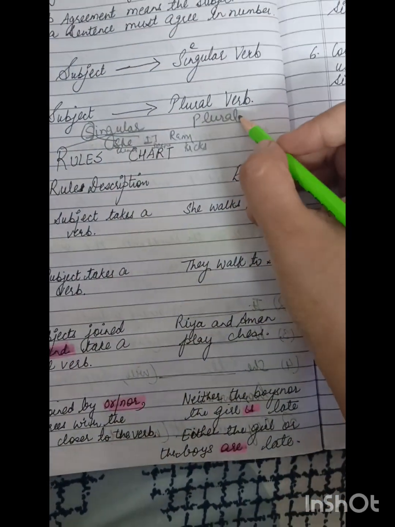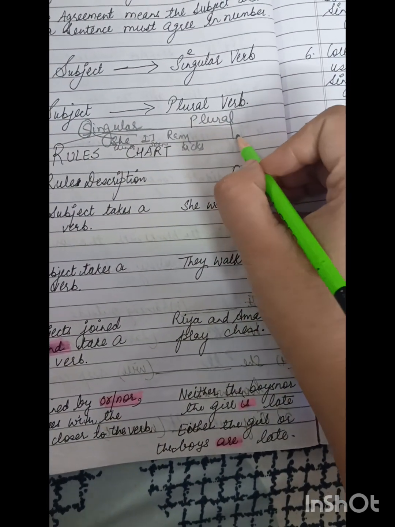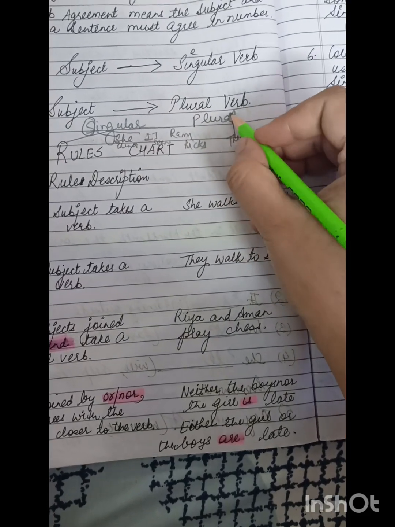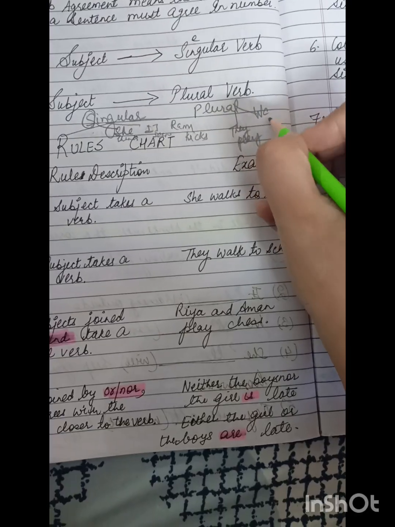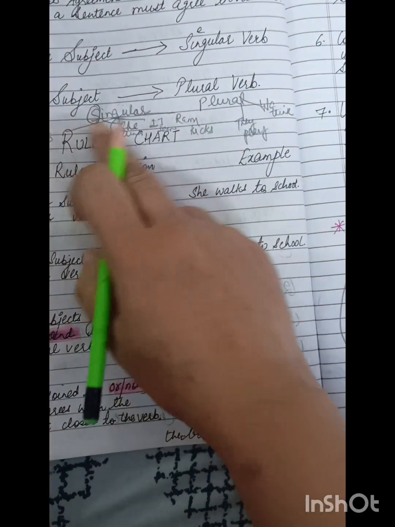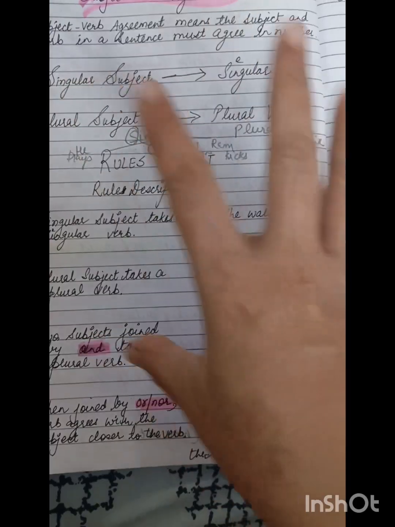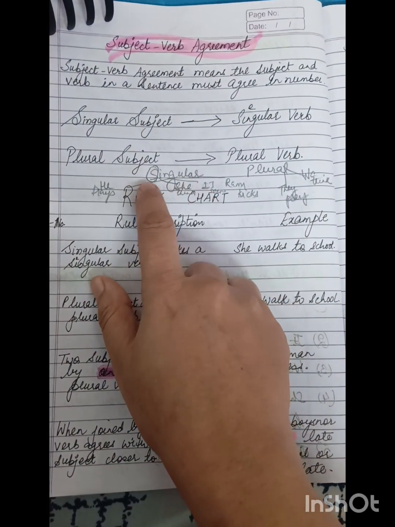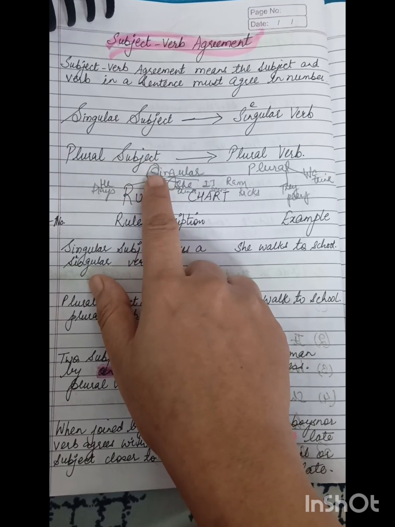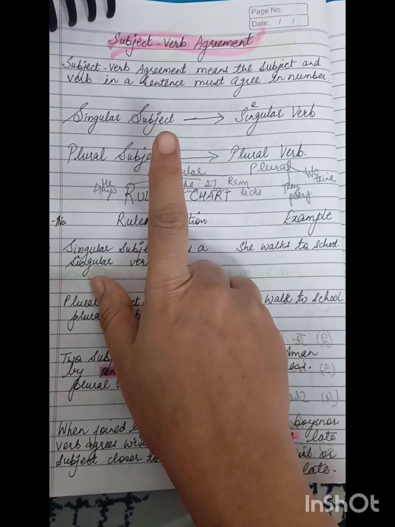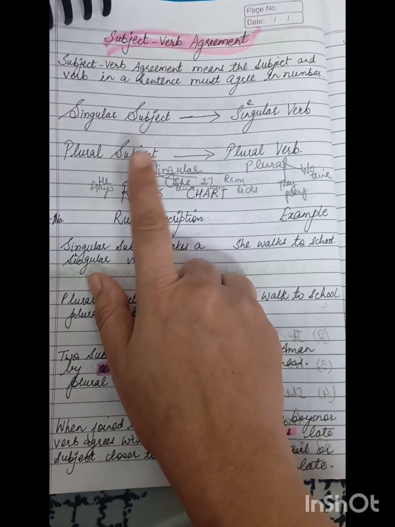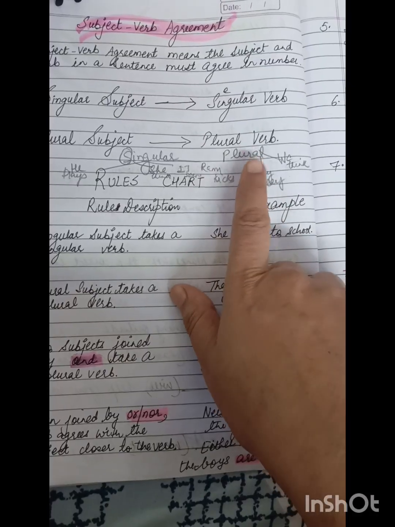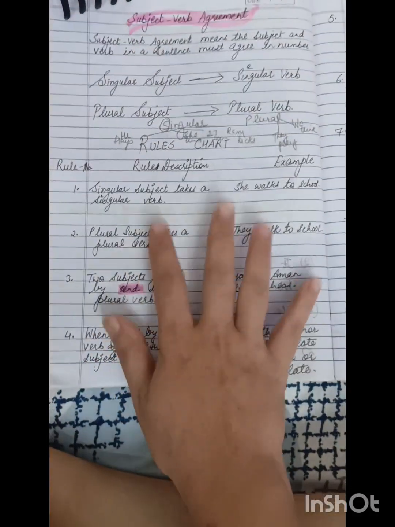And with plural, we don't have S in it, so we will not use S. For example, they play will remain play only, no S. Similarly, we think, no S. So this is the rule of simple present tense, but in subject and verb agreement, we can use this trick. With the singular, whatever verb we use with a singular noun or pronoun, we always use S. But with a plural noun and plural pronoun, we don't use S. How do we go with it? Let's begin.